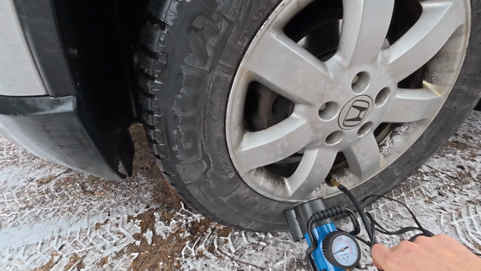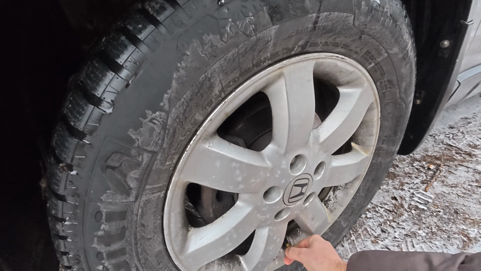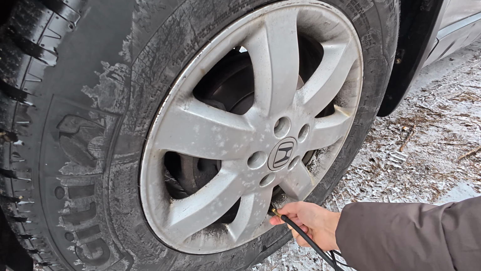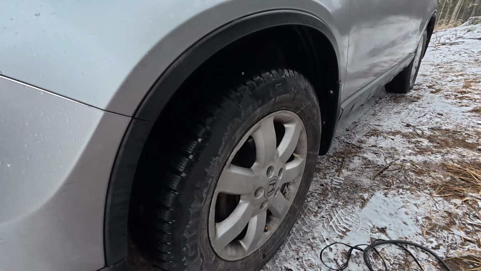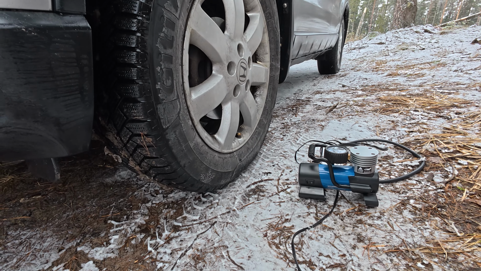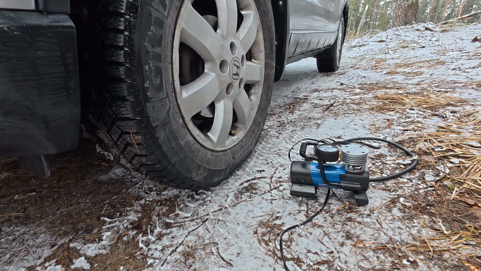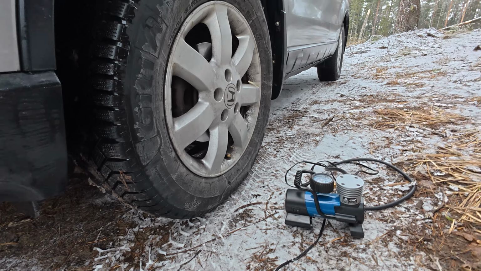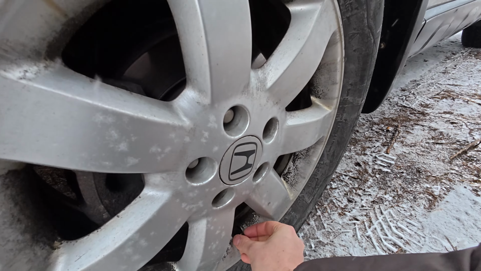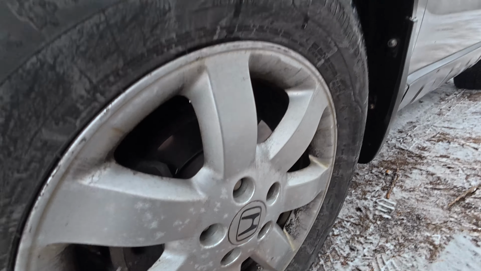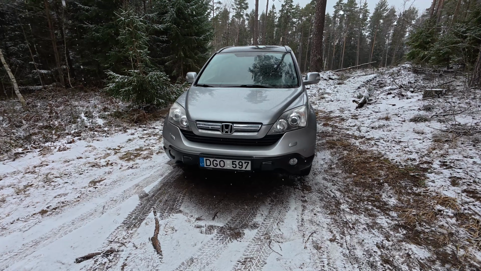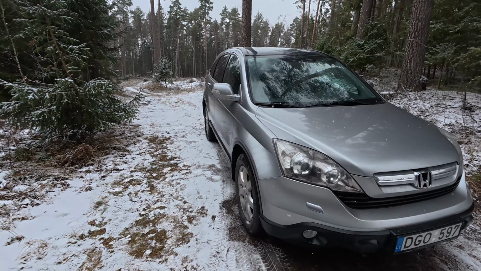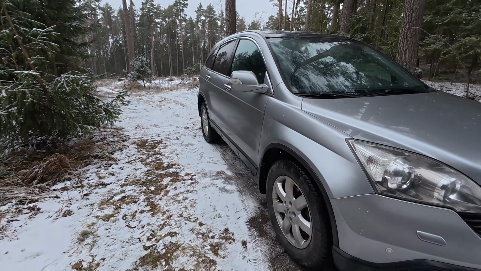Now I need to do the same for the rest of the tires. I was thinking the tire would look more flat, but it's flat, though not extremely flat, at least from what it looks like from here. But we're going to see how it drives. Okay, now let's do the rest of the tires. Okay, I just finished deflating my tires to 1 bar. This is how it looks.